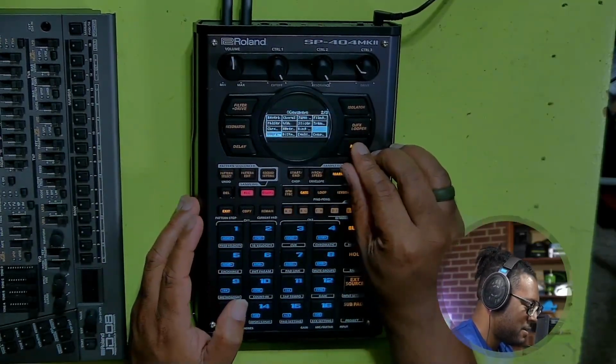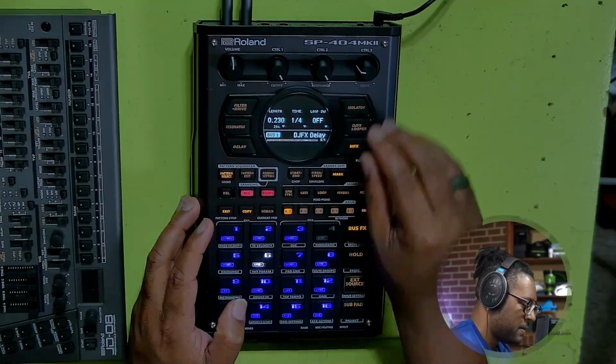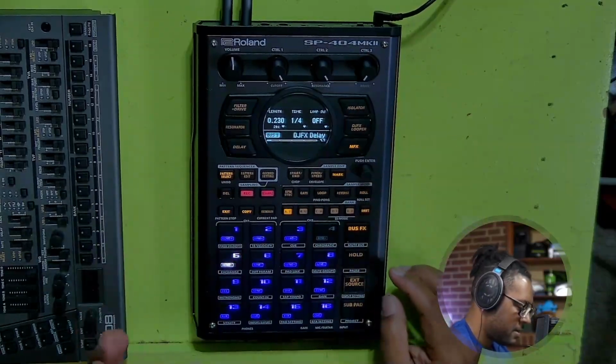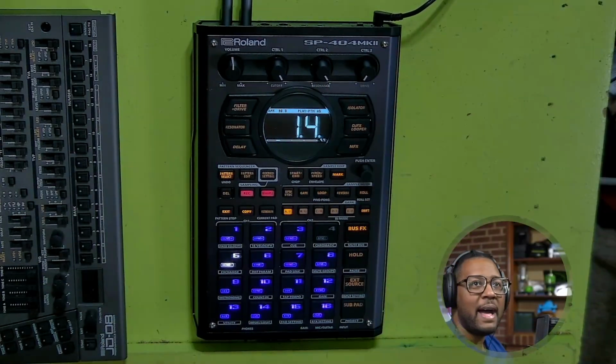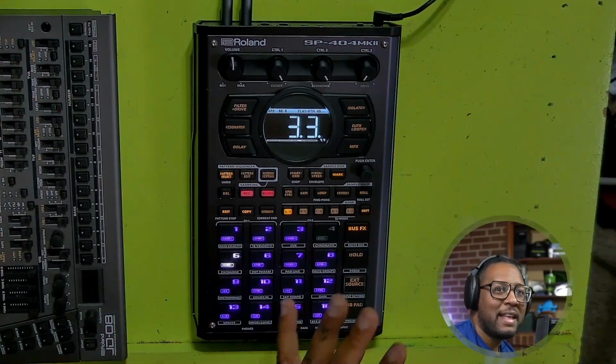Just vibe with it. And we're back. Okay, then we got another MC going. But as you notice, the beat never stops the whole time.